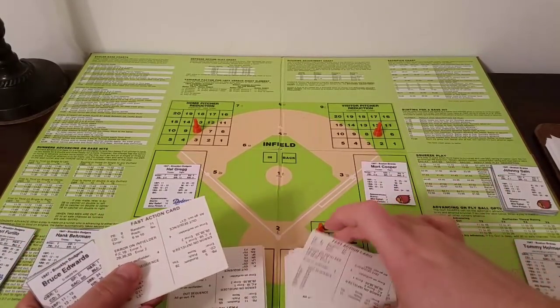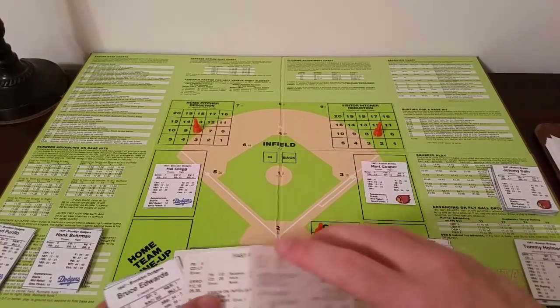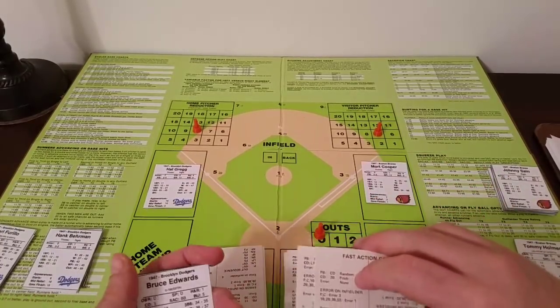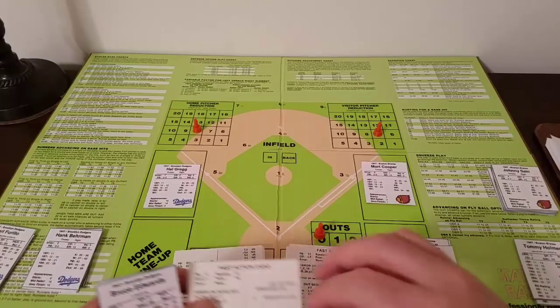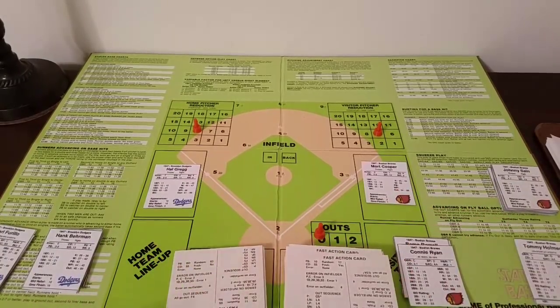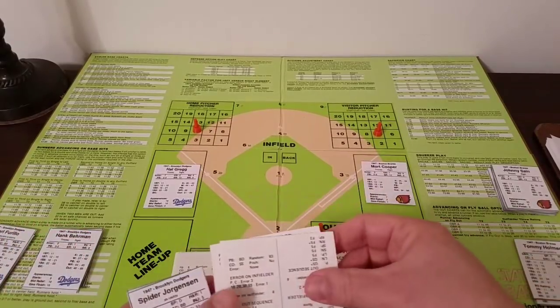Here's Bruce Edwards. That's an 8, so we're under Edwards. That's a 62. That's an out. Right power. Deep fly to left. No error, so it's deep fly to left. 1 away. Brings up Spider Jorgensen.